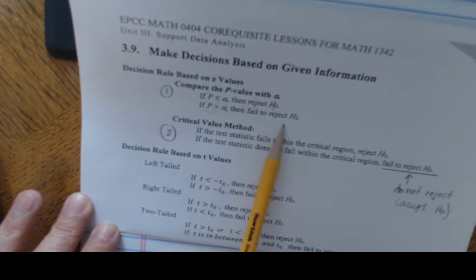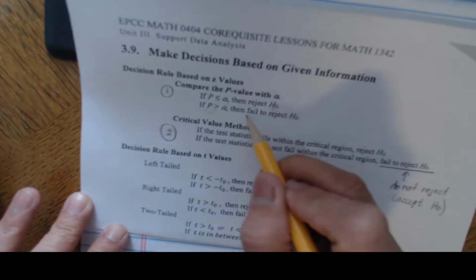If P is greater than alpha, then fail to reject the null hypothesis. Fail to reject means do not reject, so do not reject means accept. In other words, accept the null hypothesis.